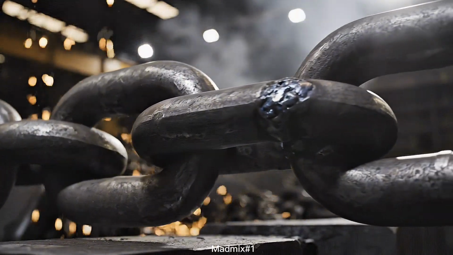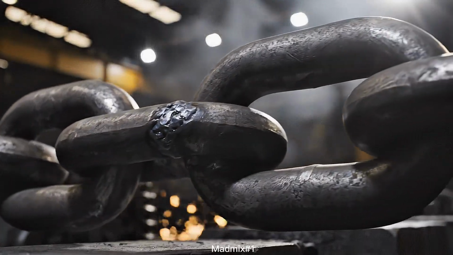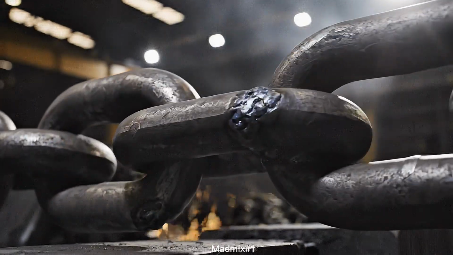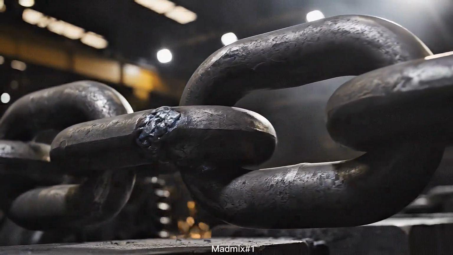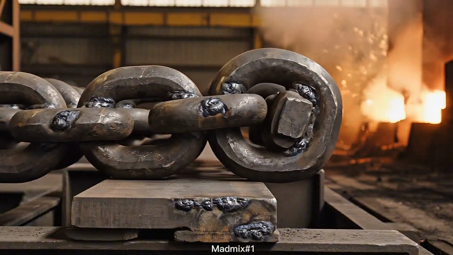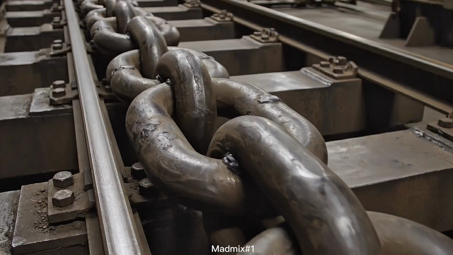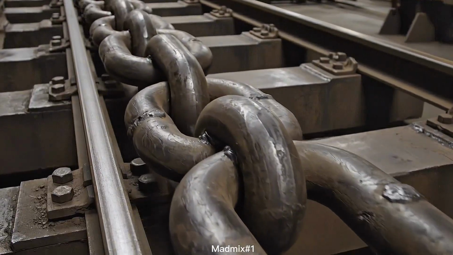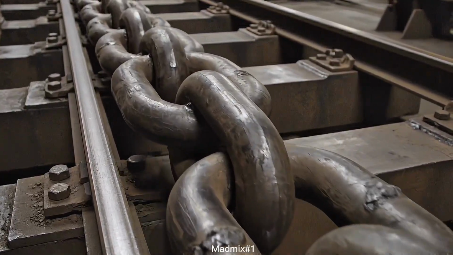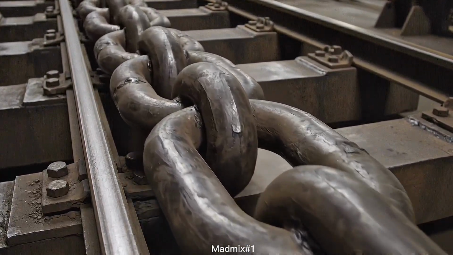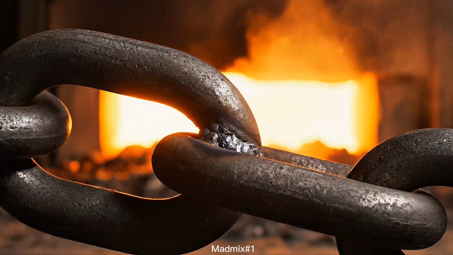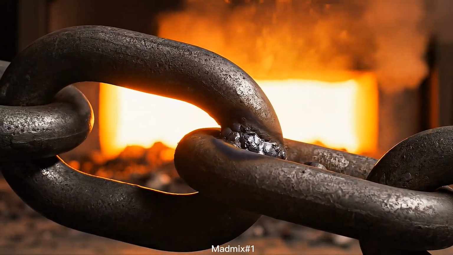Each link is formed from solid steel and permanently welded. The welded load chain moves along fixed steel supports. The chain slides forward under its own weight. Each link is a single welded steel loop.